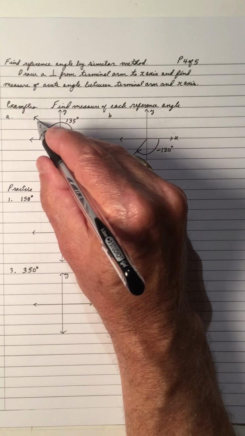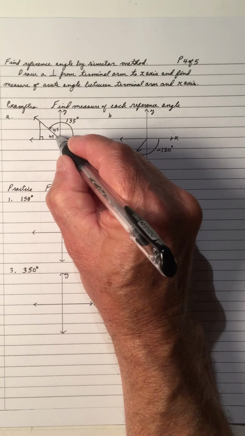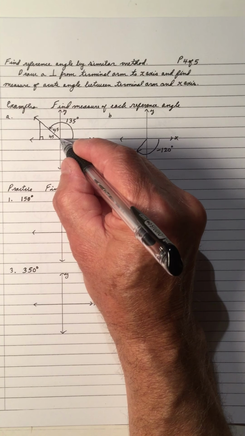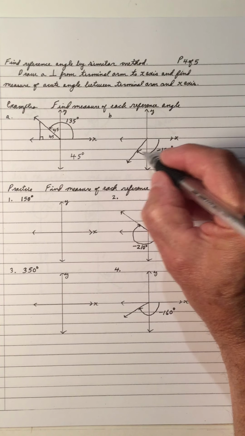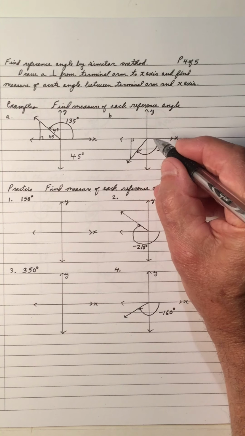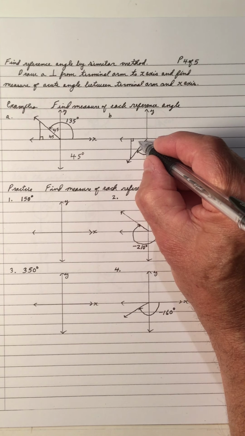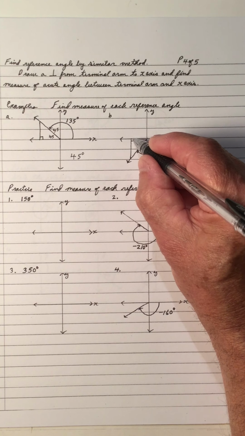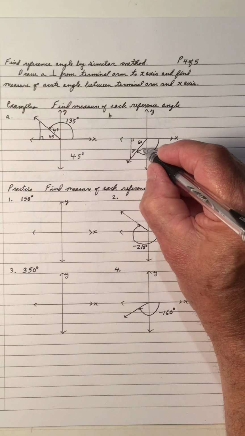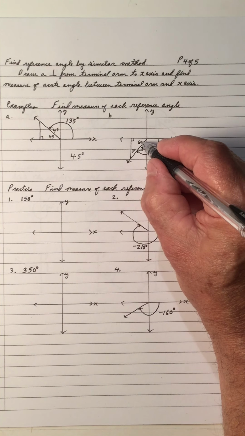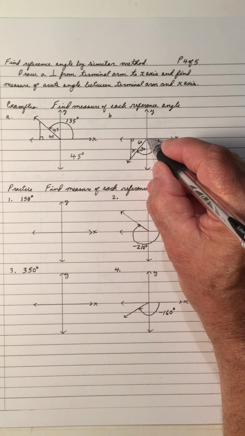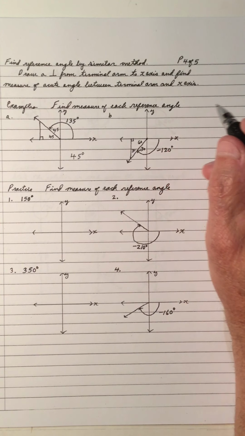The angle that's formed by the terminal arm and the x-axis is the acute angle that's in the corner by the origin. Take a 120-degree rotation and drop a perpendicular to the x-axis. That's 120, and this angle here is 60 degrees. Notice that this angle here is 30, so this is a 60-degree angle. You form a right triangle with the reference angle in the corner by the origin, 0, 0.